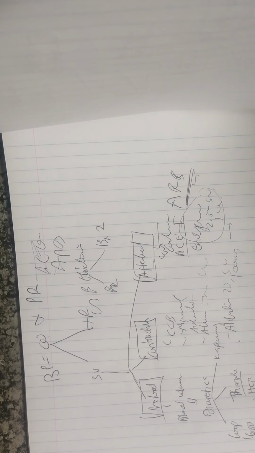When you talk about potassium sparing drugs like aldactone, because they spare potassium, they have a potential to cause hyperkalemia. And then ACE inhibitors, the troublesome side effect with this class of drugs is what is called angioedema.